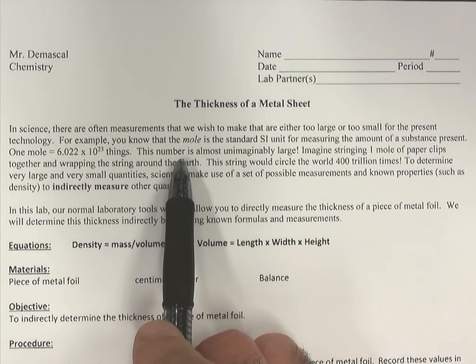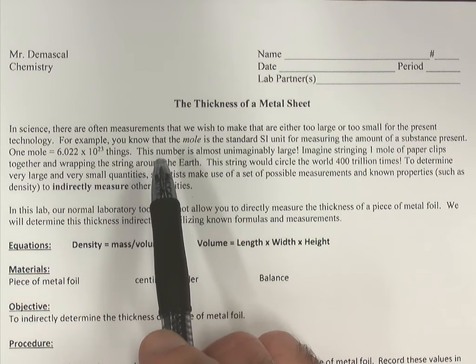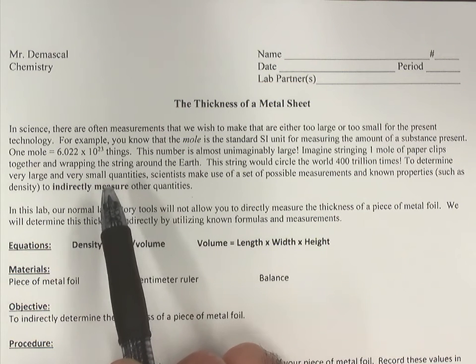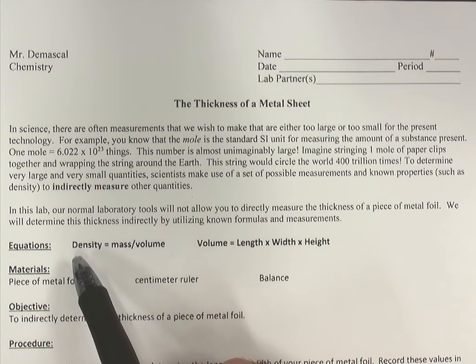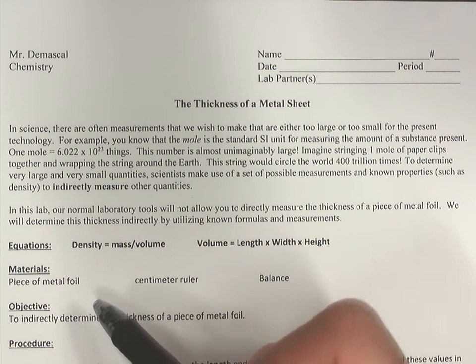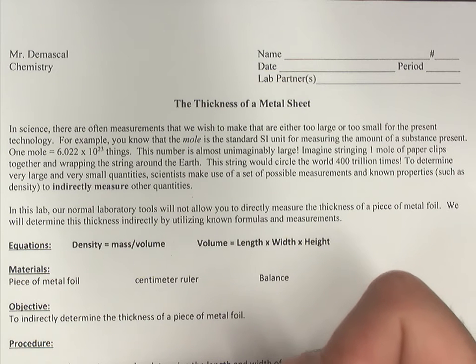So if you imagine stringing one mole of paper clips together and wrapping around the earth, this would go around the world 400 trillion times. Just normal paper clips. That's a huge number. That would be a very, very long string of paper clips.